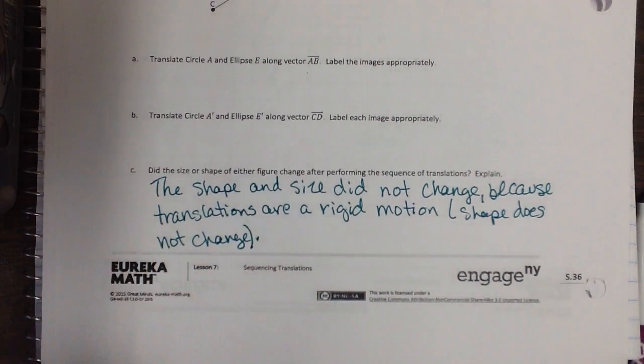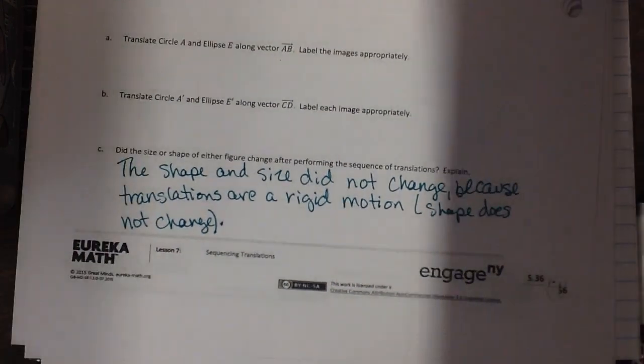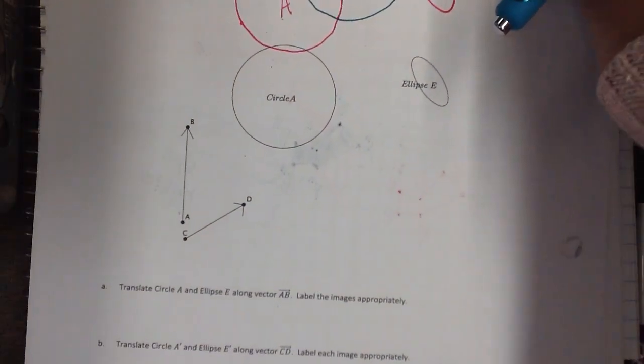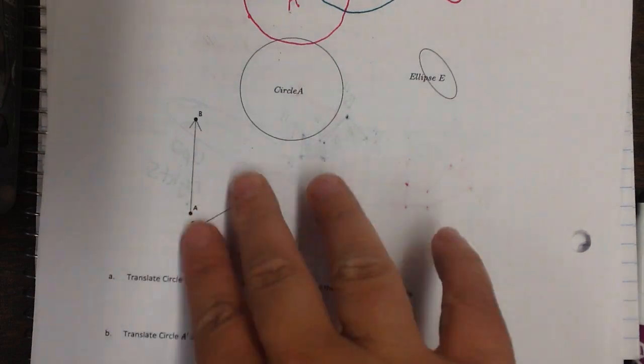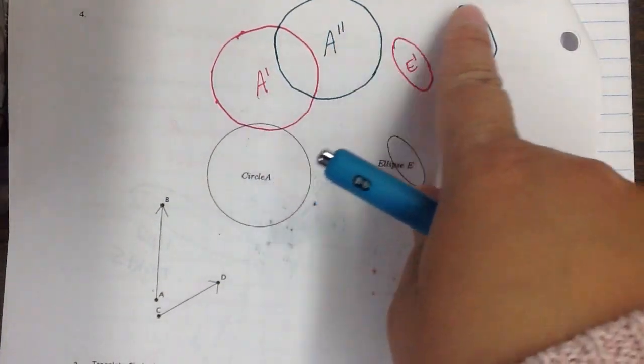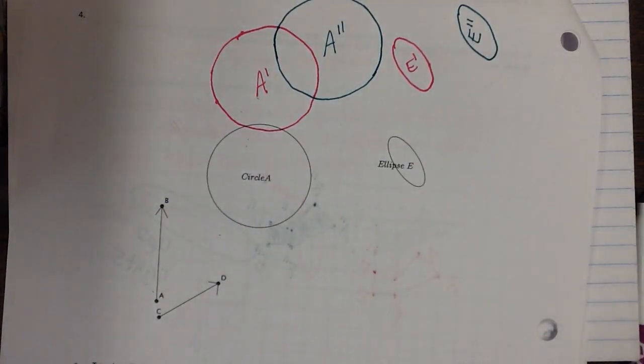Okay, so to have a sequence of translations, you're going to have 2 or more vectors. So we have 2 vectors here. That's why we were able to move it twice and get 2 different figures.